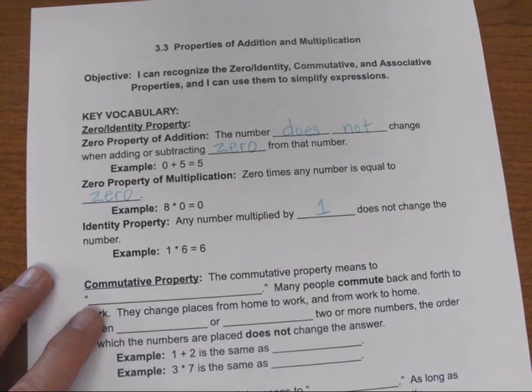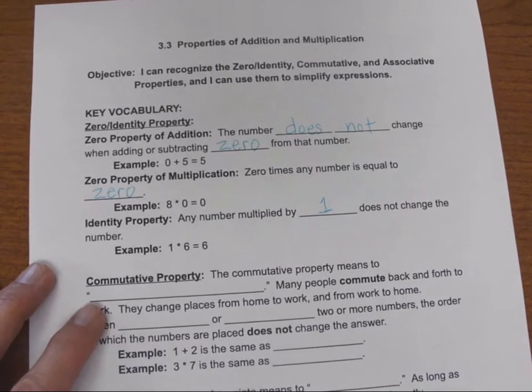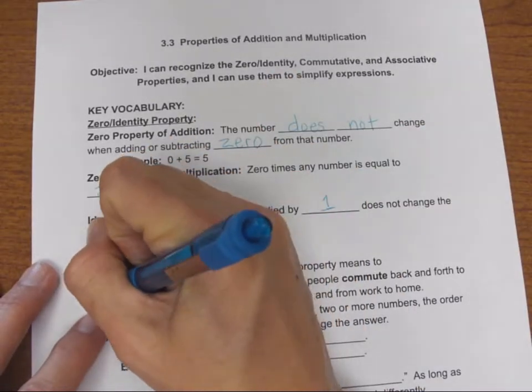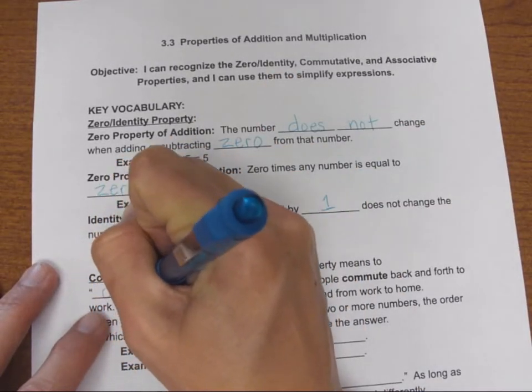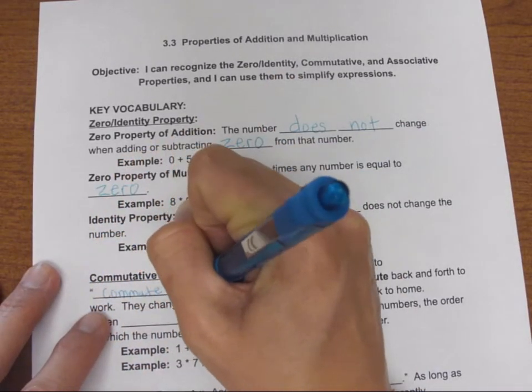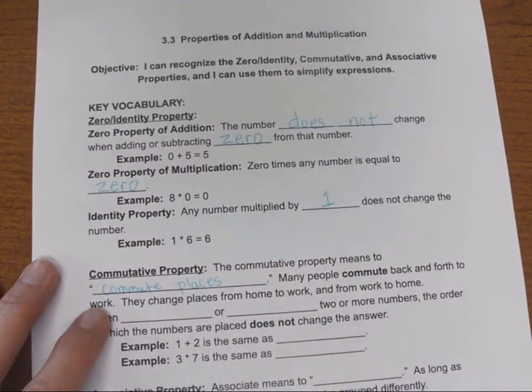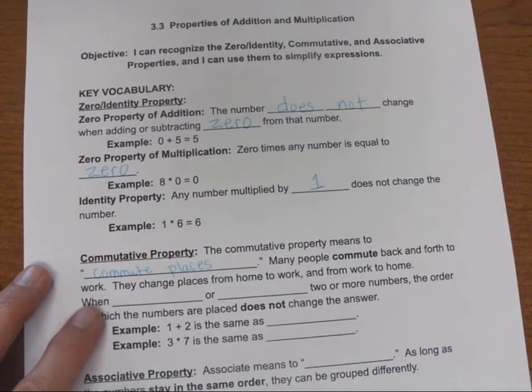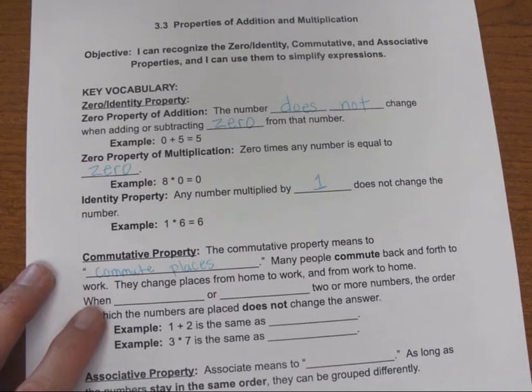Okay, moving on to the commutative property. The commutative property means to commute, or change places. Many people commute back and forth to work. They change places from home to work and from work to home.